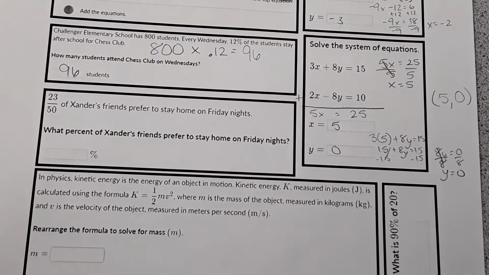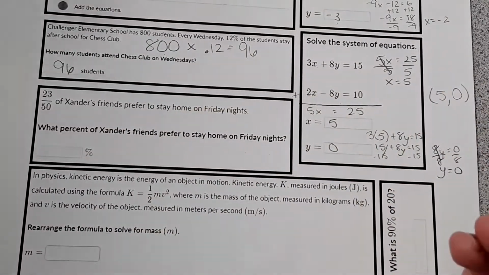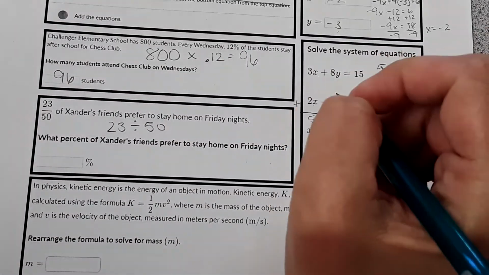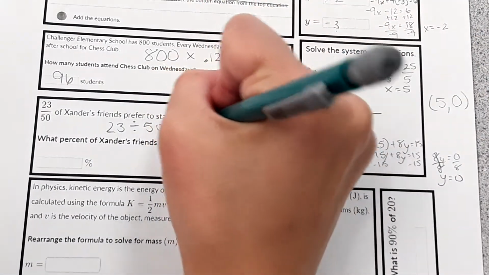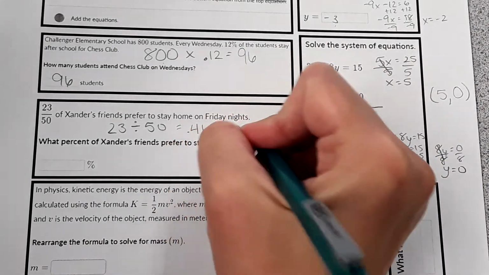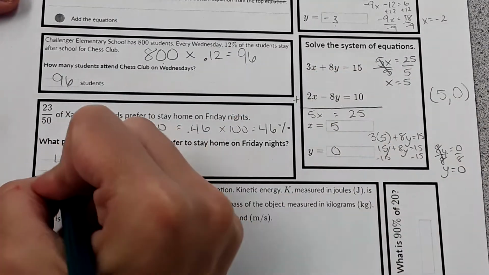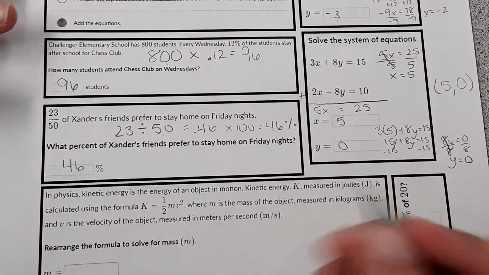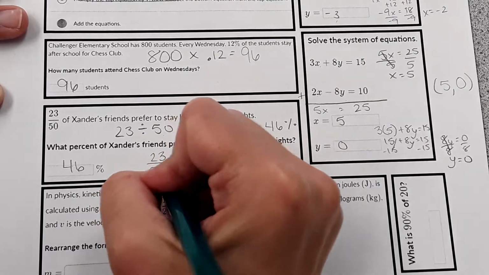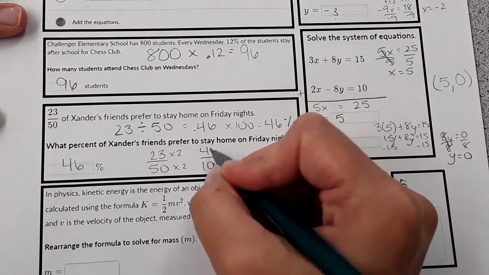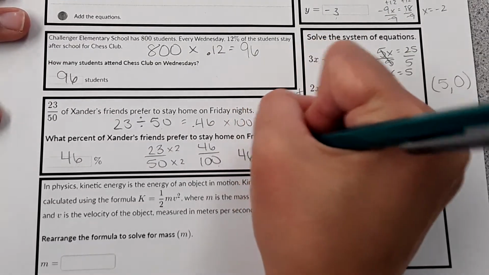23 out of 50 of Xander's friends prefer to stay home on Friday nights. What percent of Xander's friends prefer to stay home? So one way to do it is take 23 and divide it by 50 if this is on the calculator portion. If you divide that, you'll get 0.46, which then to make it a percent, you'd move the decimal over 2 places or multiply by 100 to get 46%. That's the answer. If this was on the non-calculator portion and you couldn't use a calculator to divide this, you could set it up like this and then multiply each of these numbers by 2 to get a number over 100. Once you have the number over 100, that is your percent, 46%.